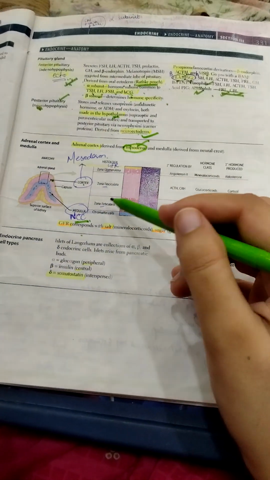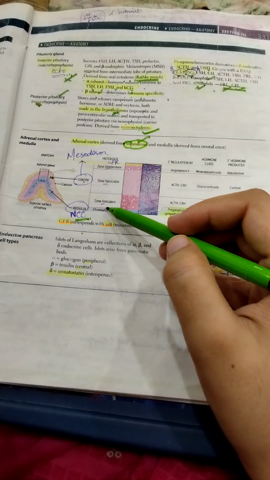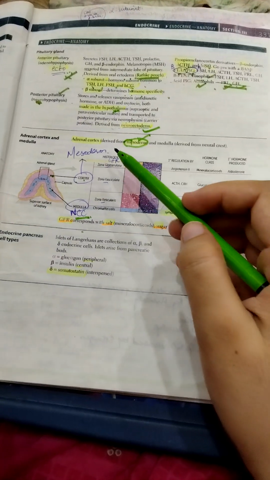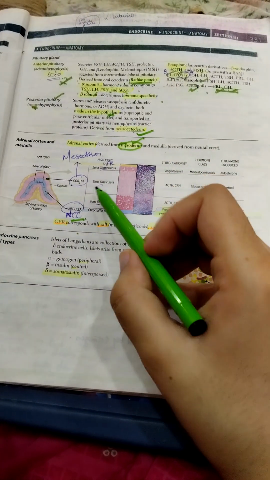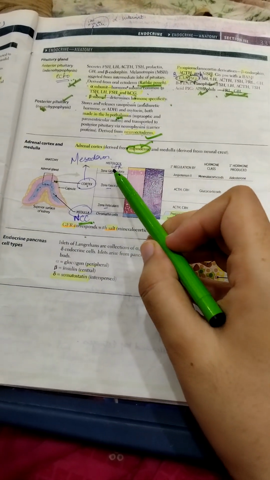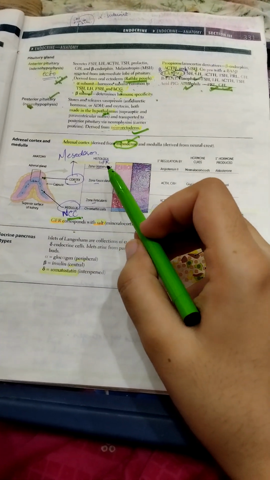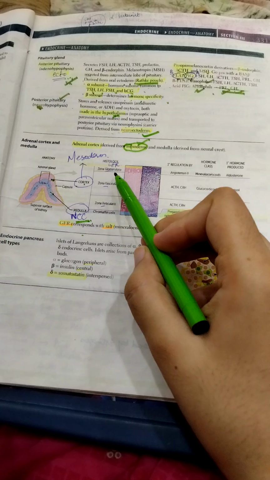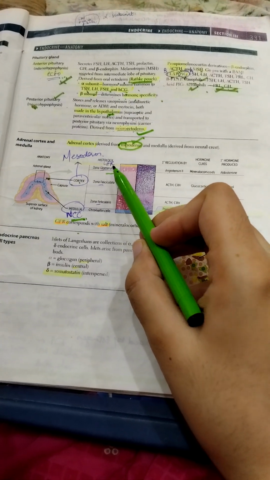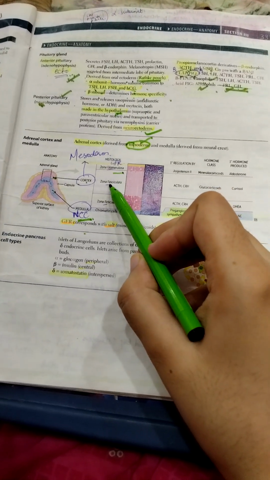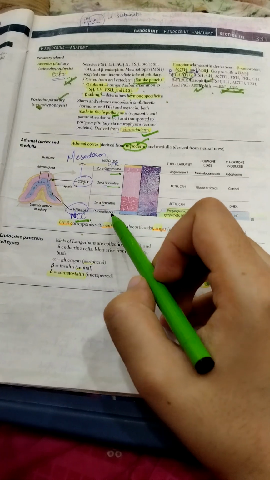Other than that, there are basically 3 layers of cortex, and the medulla has chromaffin cells. So the 3 layers of cortex, on histology we can see from the outer, you remember it by GFR, right? GFR, you know, in the kidney, glomerular filtration rate. So GFR here stands for G, zona glomerulosa, then F, fasciculata, and then R, reticularis.